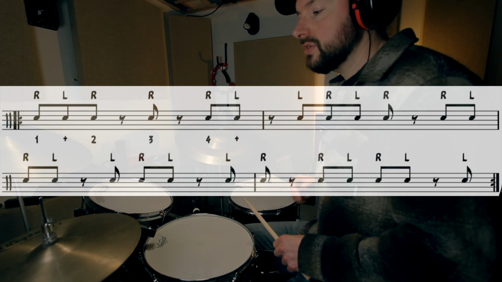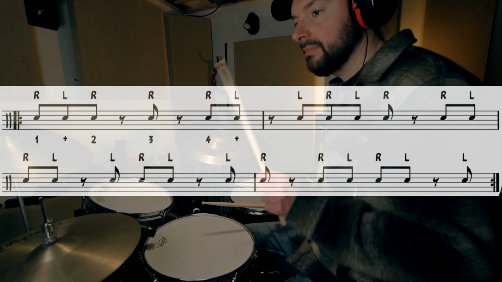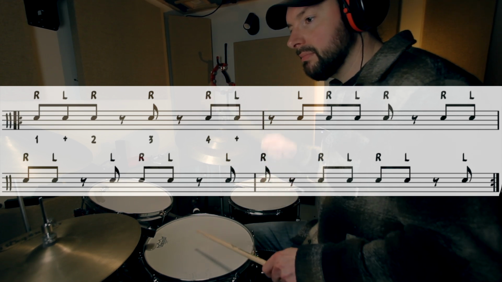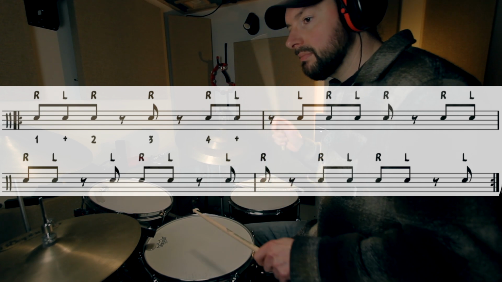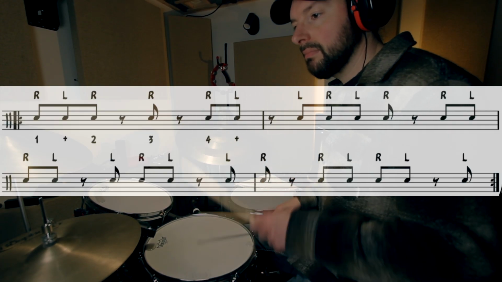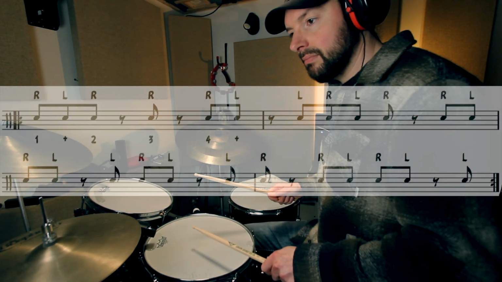1 and 2 and 3 and 4 and. Okay, eighth notes, eighth note rests.